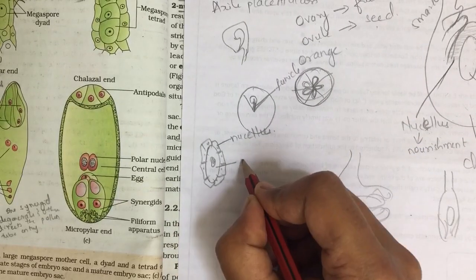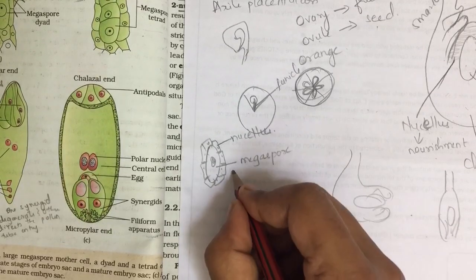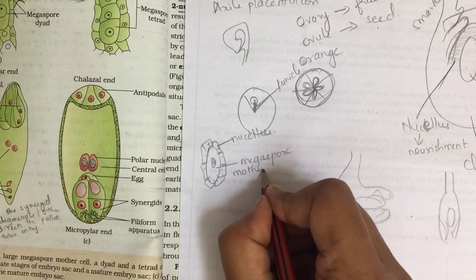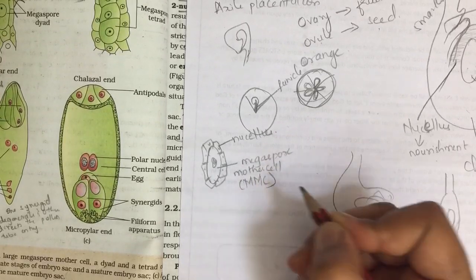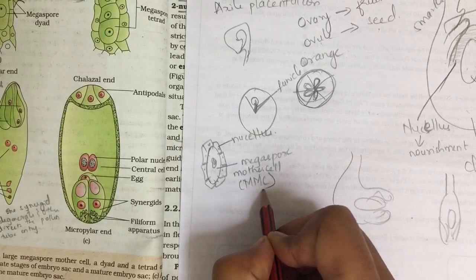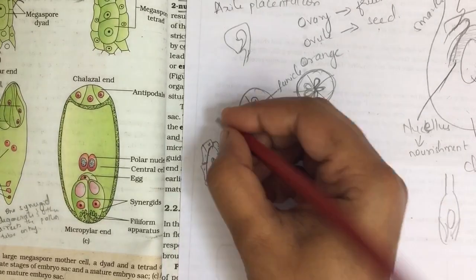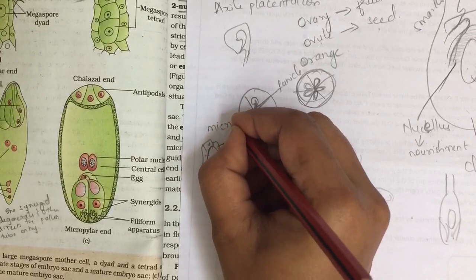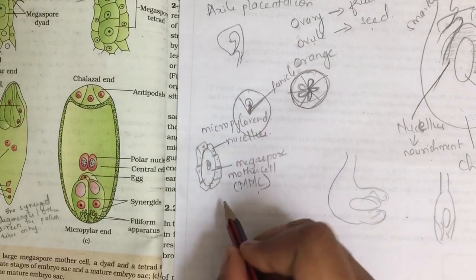This one is the nucellus, and this one is the megaspore mother cell, in short MMC. It can be microspore or megaspore, so you must make clear whether it is megaspore or microspore. Towards this end they have given the micropylar end. If you look in your textbook, it is very clear.